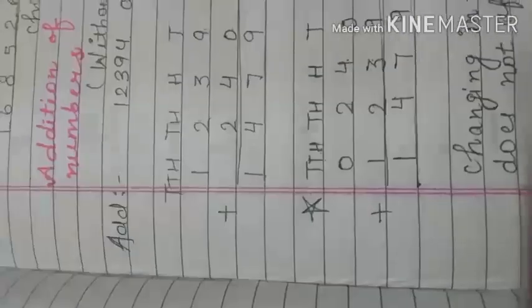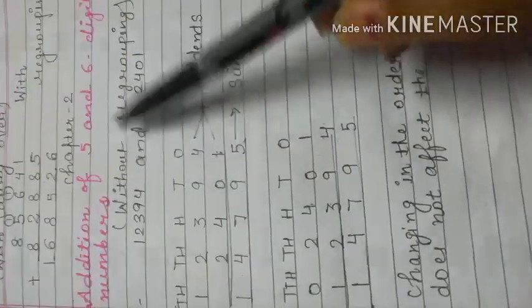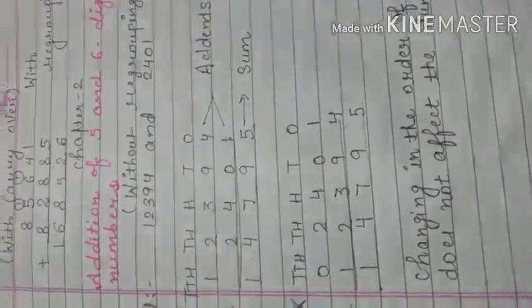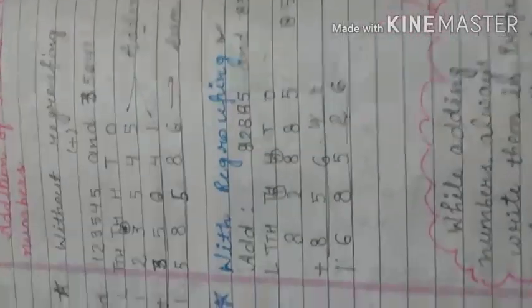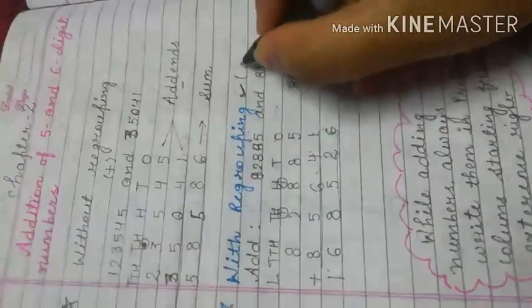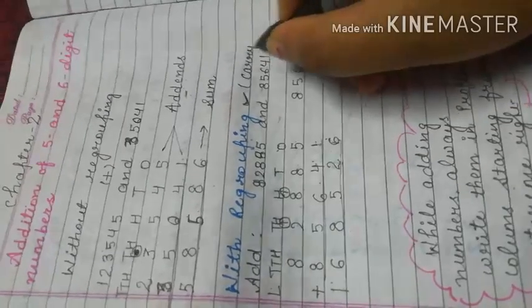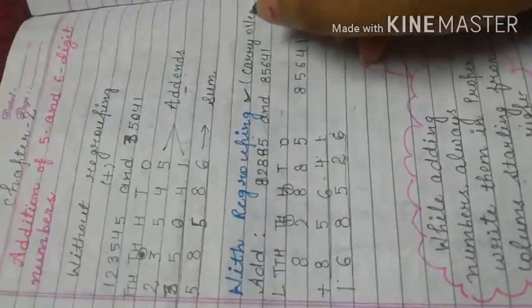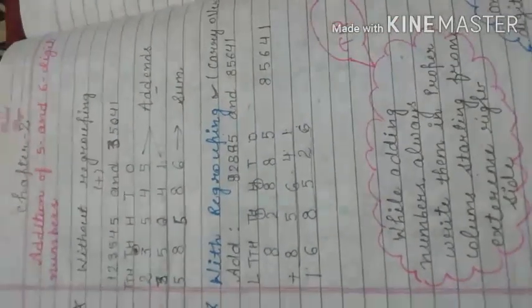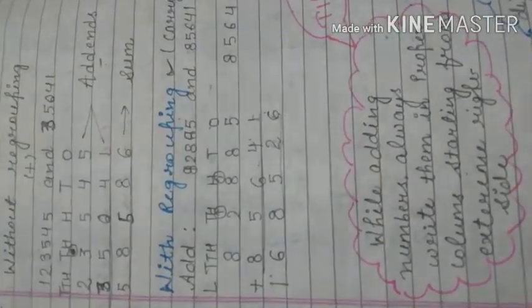And you have to put this symbol also that you are adding the numbers. So this is the case of without regrouping that we have discussed. Now we will move towards the case of with regrouping. With regrouping means with carry over. We will change the order of addends here also to see what will happen.